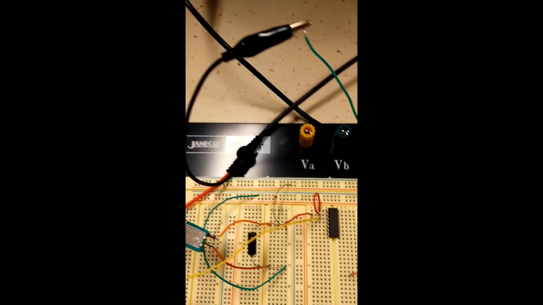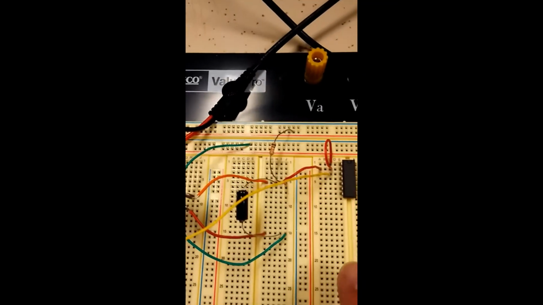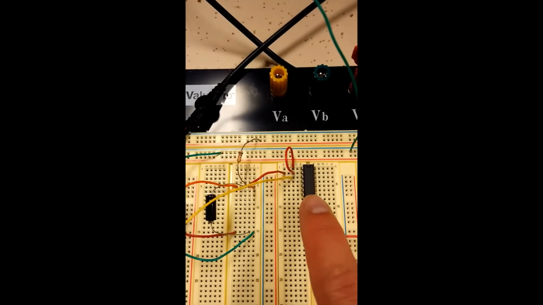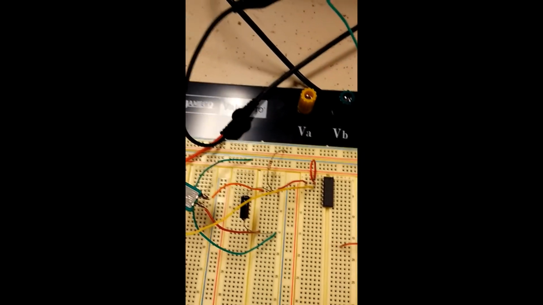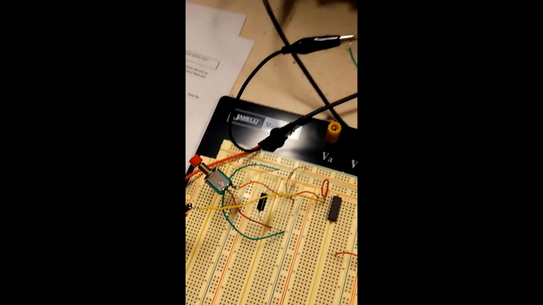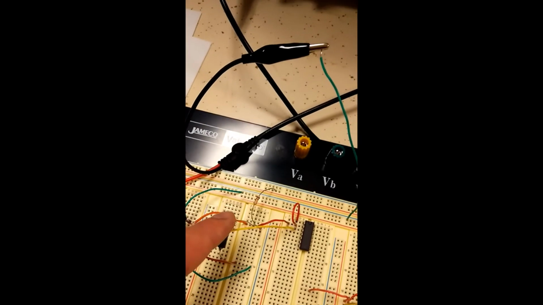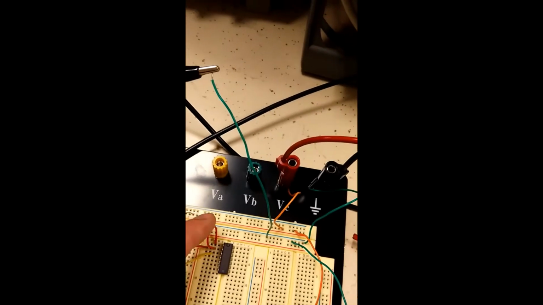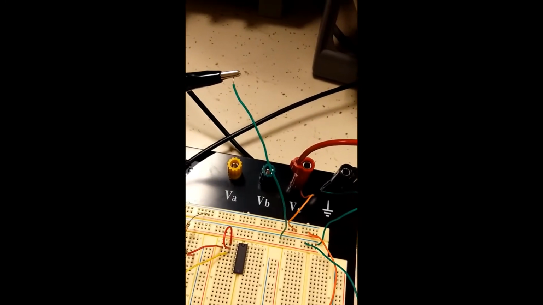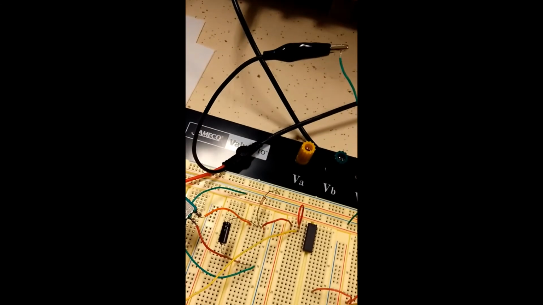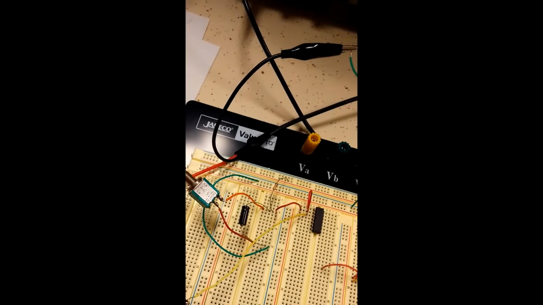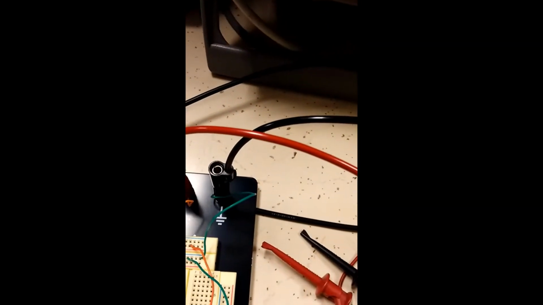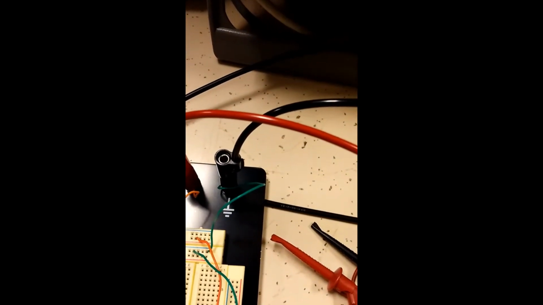4011. Okay, so this is the circuit. As you see, we have the high inputs A and B, and the output we expected to have is 0. Oh, sorry. Let me see. You have the 1.